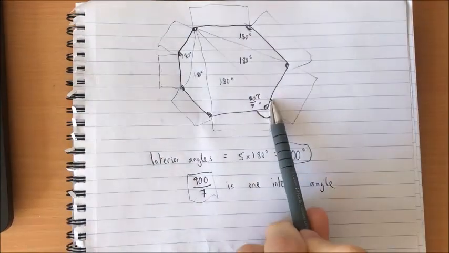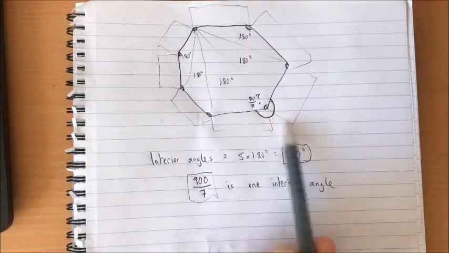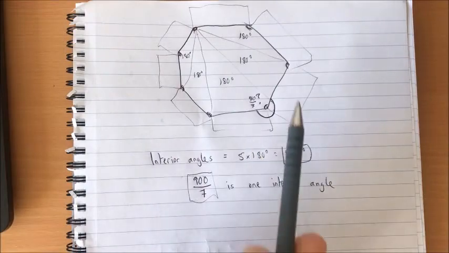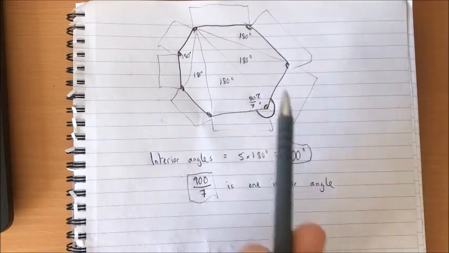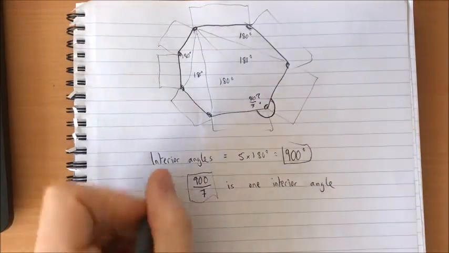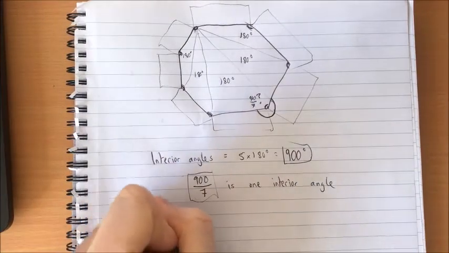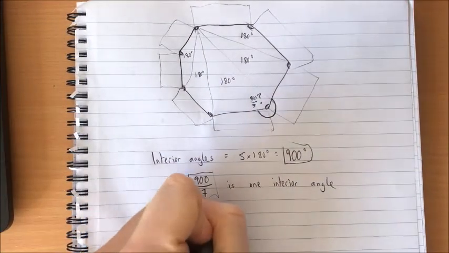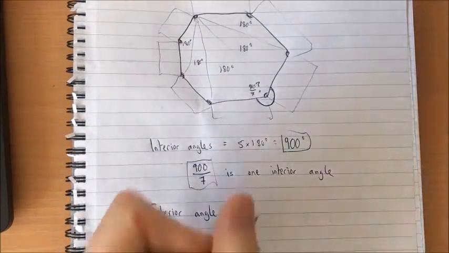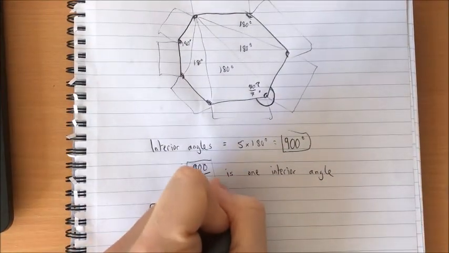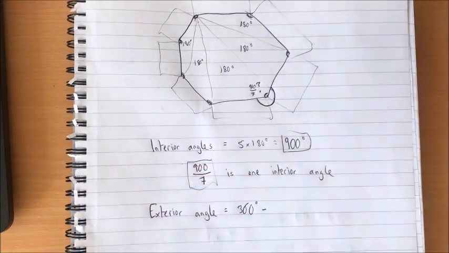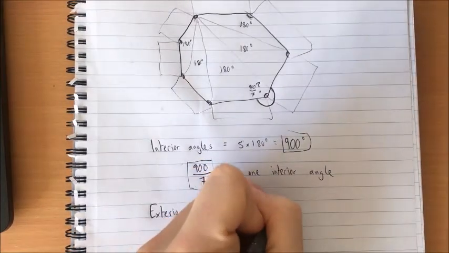So this whole loopy angle, well, angles around a full turn, around a whole circle, sum up to 360 degrees. So an exterior angle would be 360 degrees, subtract that 900/7.